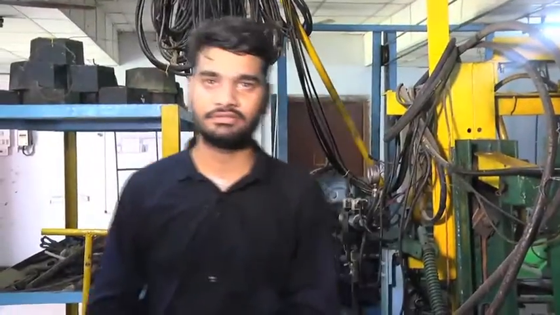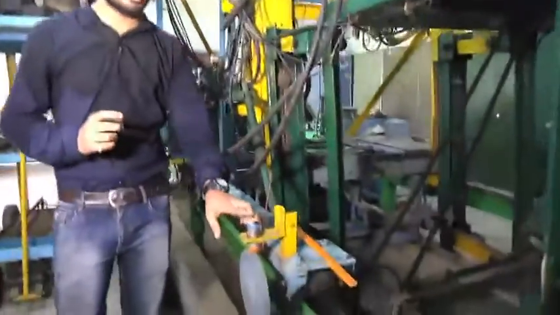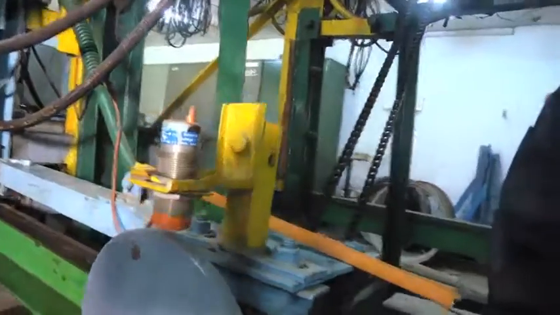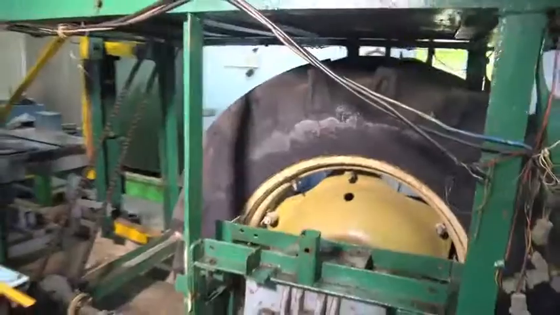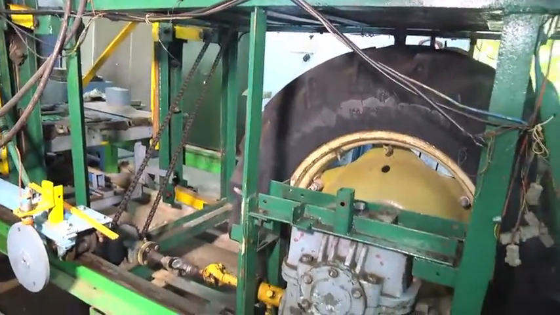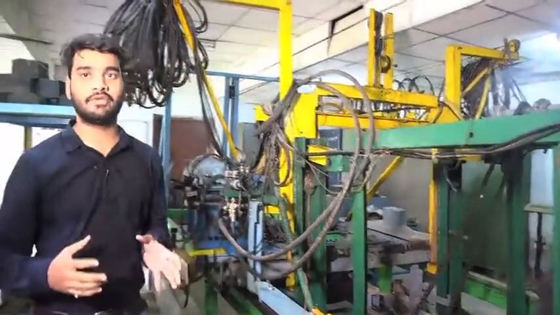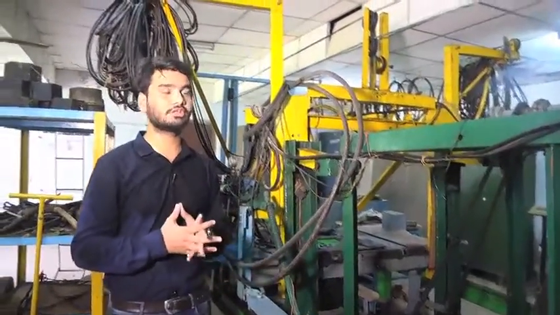As described by the sir, we have to measure the tractive efficiency and various other parameters to calculate the performance of the tire. For calculating the actual speed, we are using a proximity sensor. By this proximity sensor, we calculate the actual speed of this setup, and for calculating the theoretical speed, we are mounting one more proximity sensor on the axle of this shaft. By knowing the actual and theoretical speed, we come to know how much the slip is and other parameters for calculating tractive efficiency.